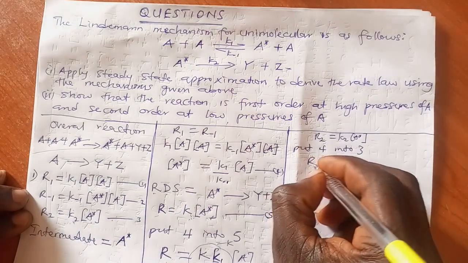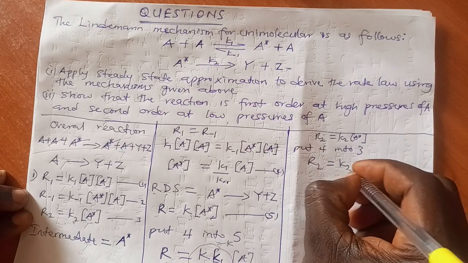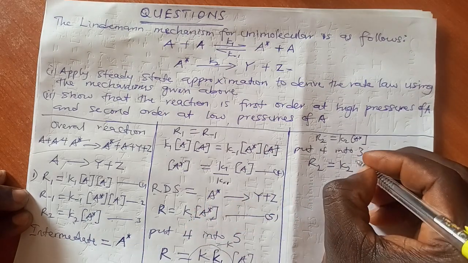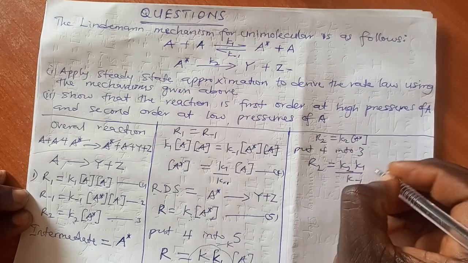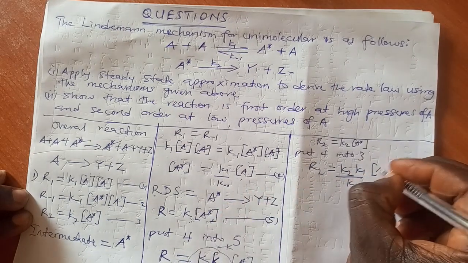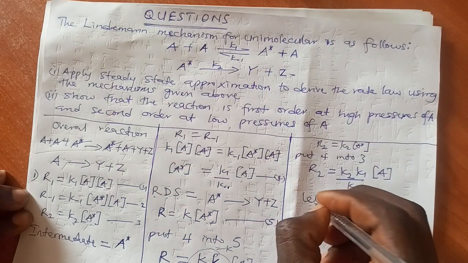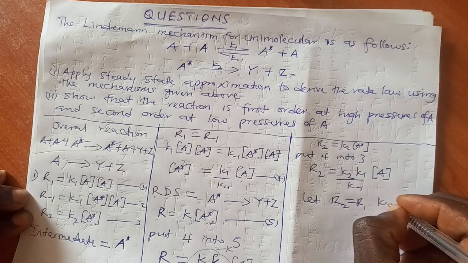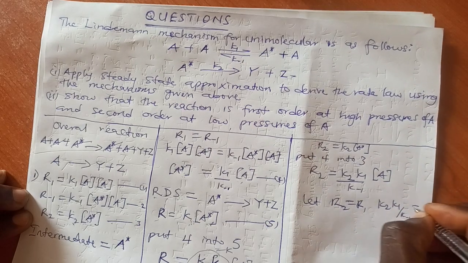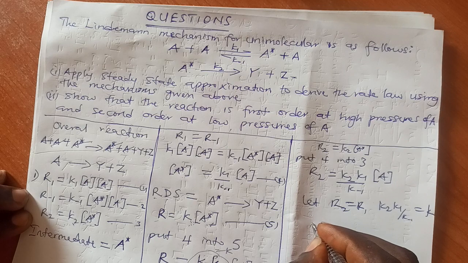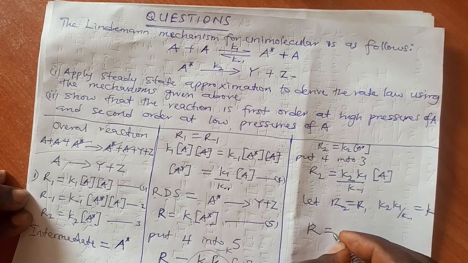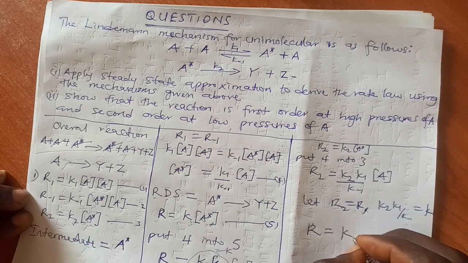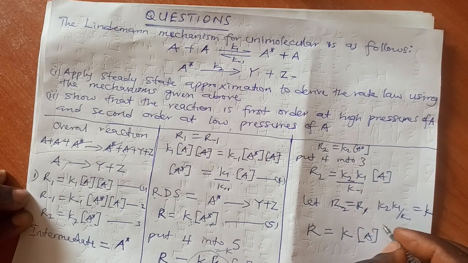I bring up my 3: R2 is equal to K2, then my A star, which is K1 over K minus 1, then A. If I let R2 be equal to R, and K2 K1 over K minus 1 be equal to K, I will have R equal to K A.